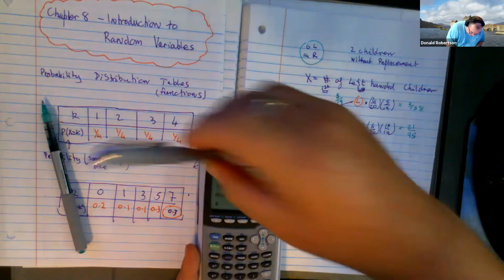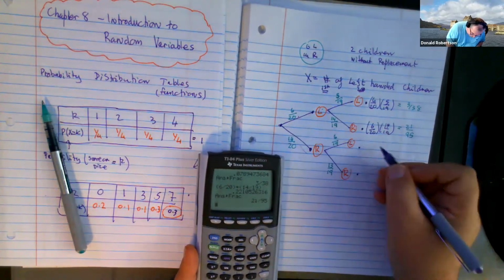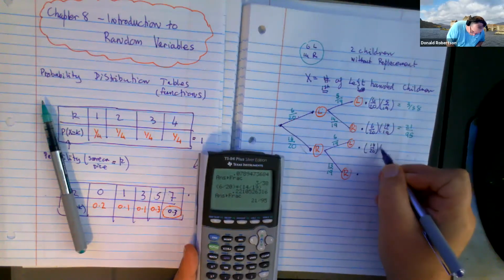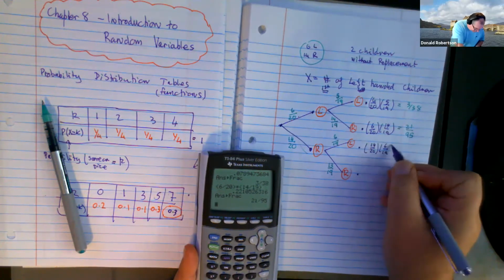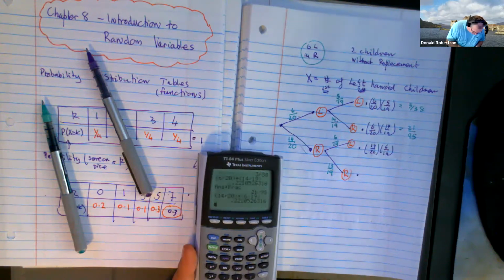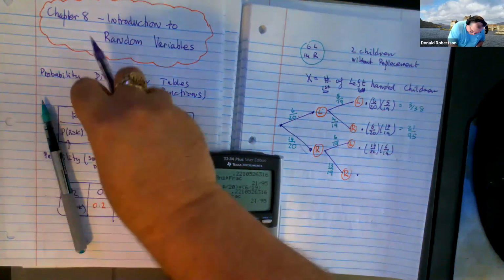And the next one, 14 and 6. 14/20 multiplied by 6/19. Horrible decimal turned into a fraction. 21/95.